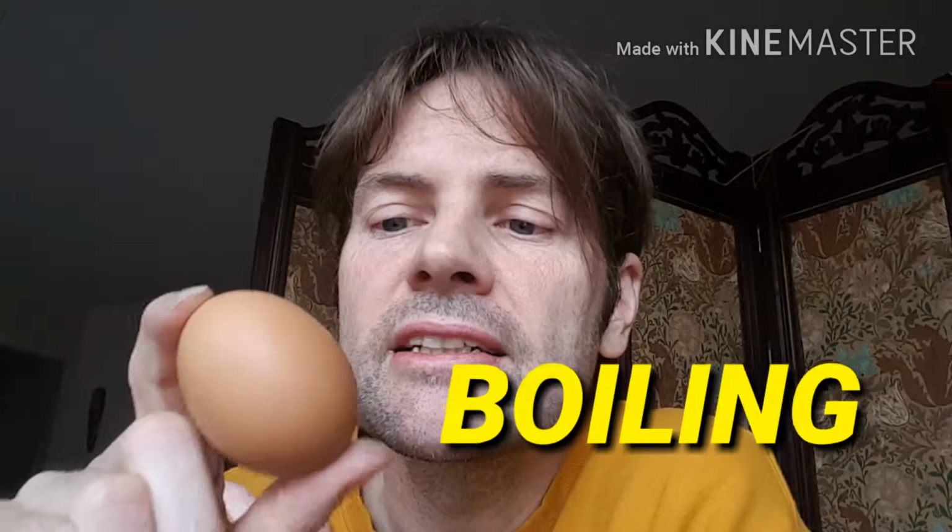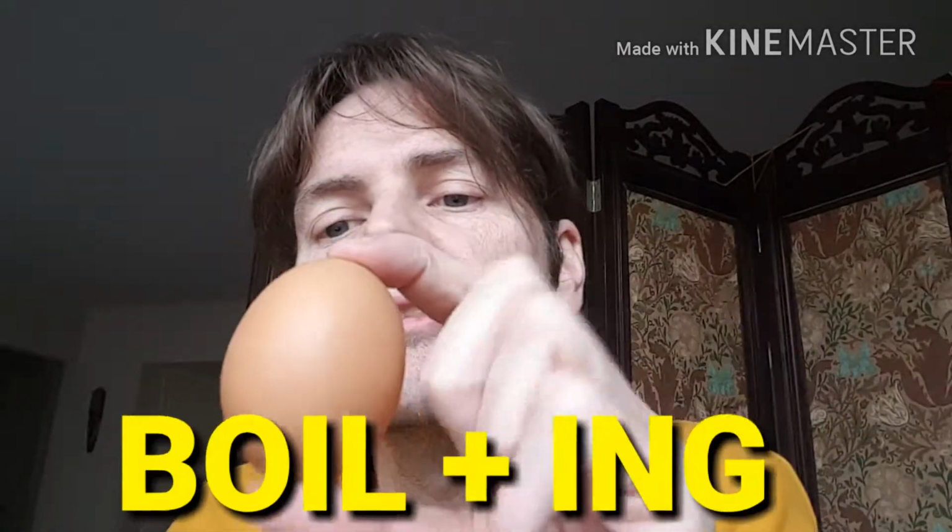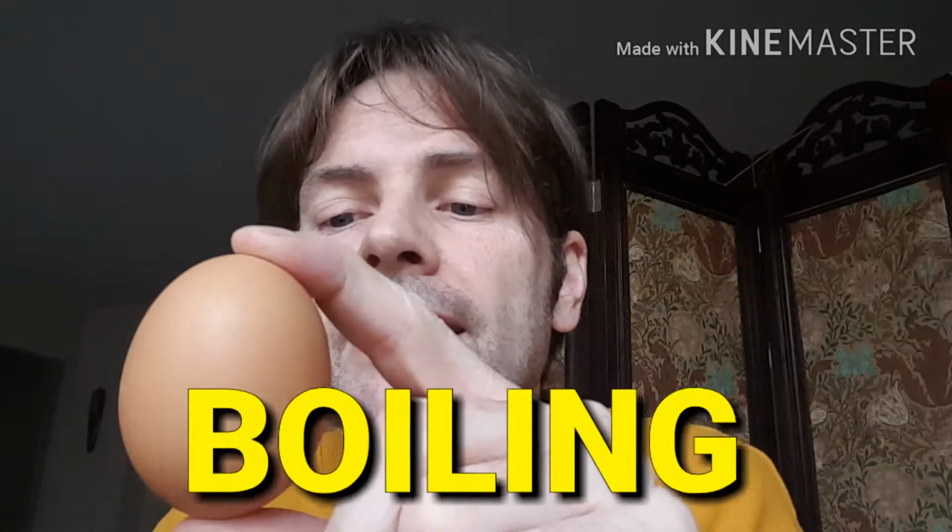This egg is boiled. So as I'm boiling this egg, the verb to boil becomes a function of a noun, boiling. So you don't say to boiling, you say to boil. So it has been turned into a noun or function of a noun by the addition of ing. And also the same can be applied to this coin.